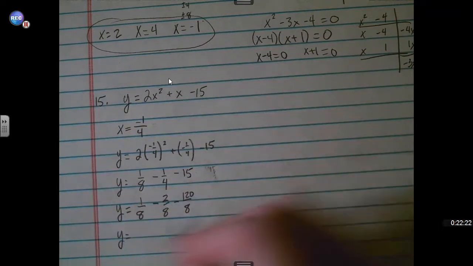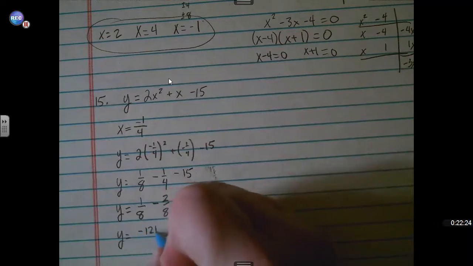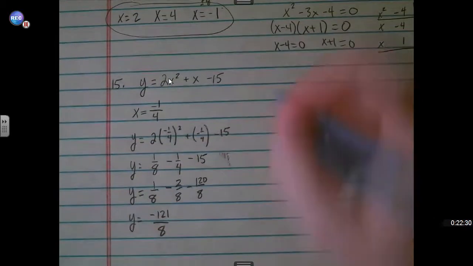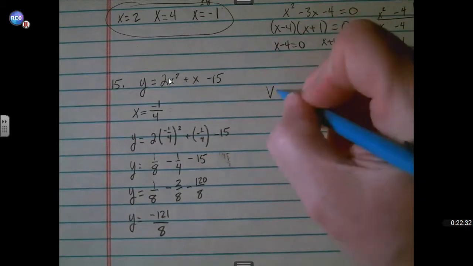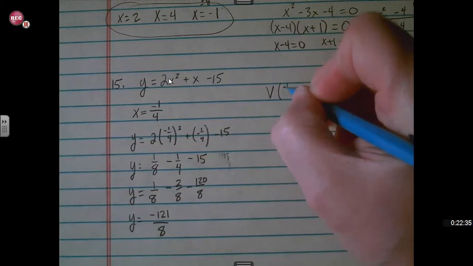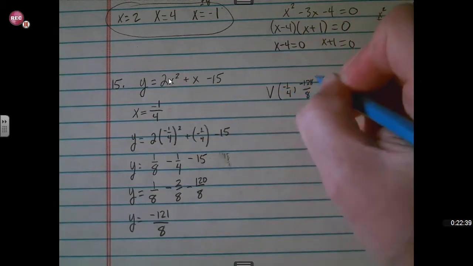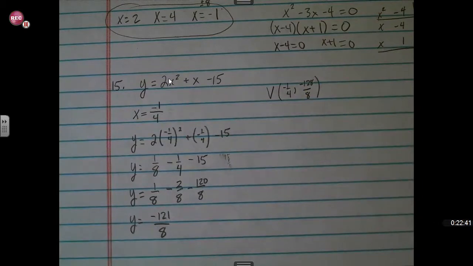Minus 120 over 8 would be negative 121 over 8. That's lovely. Wow. Not taking it easy on you, am I? So the vertex is negative 1/4, negative 121 over 8, which is negative 15 and 1/8.